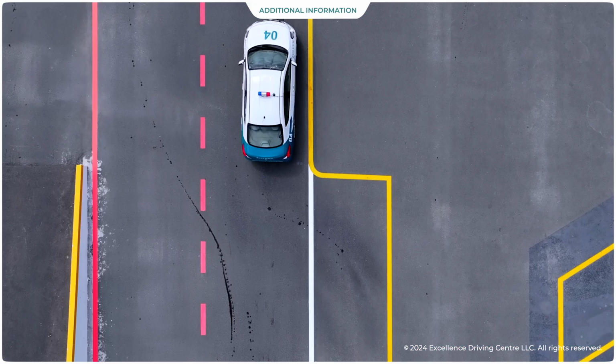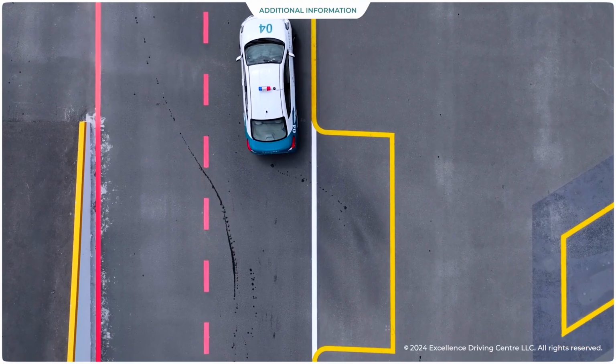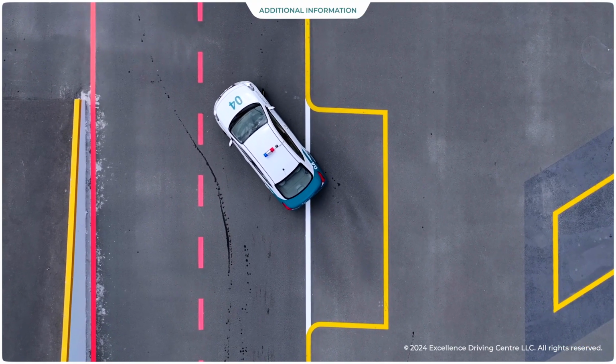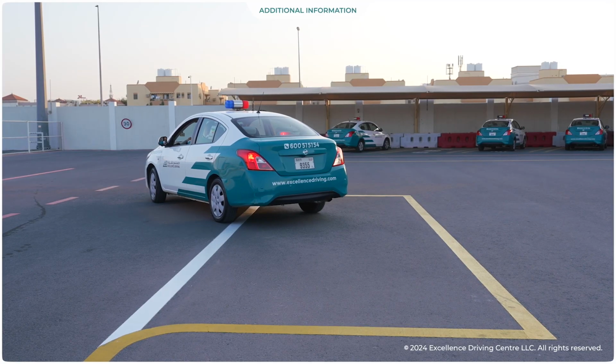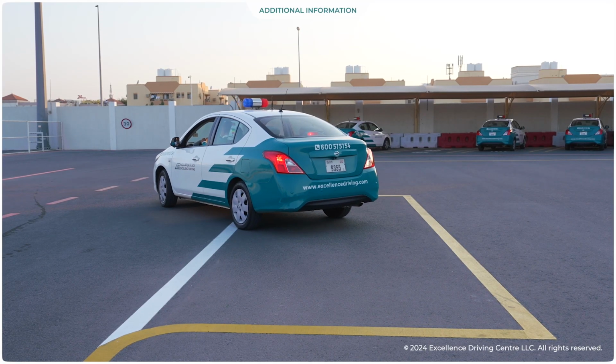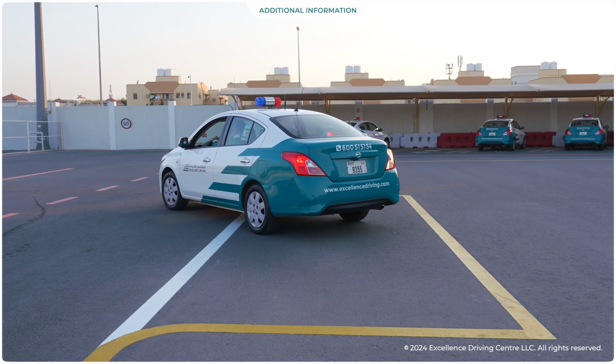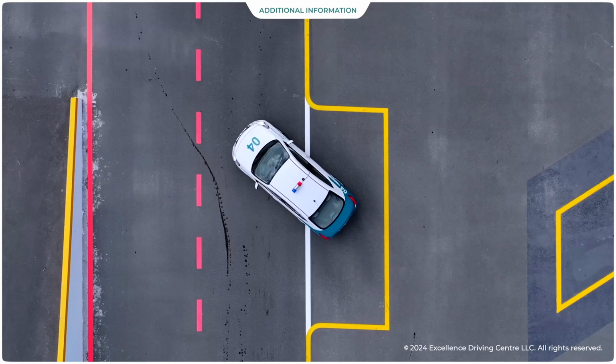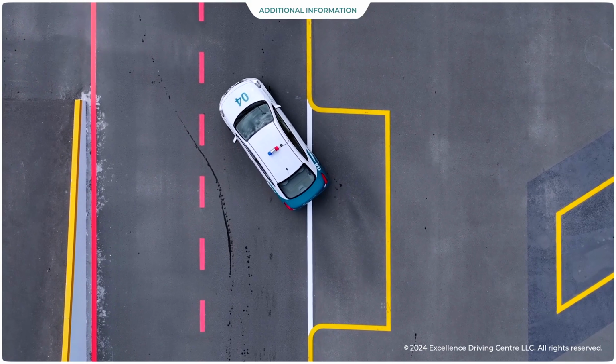Parallel parking. While reversing, if you delayed or in case of early turn for a second reference point, you could take additional move.